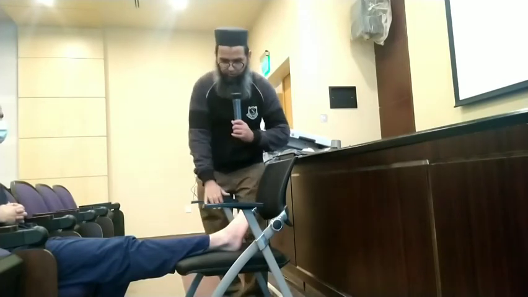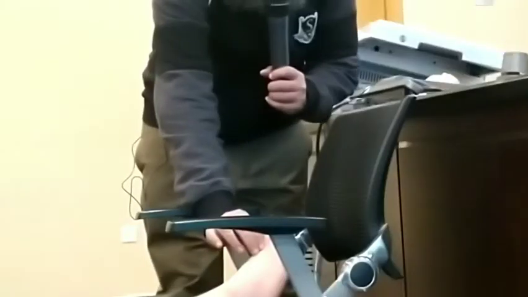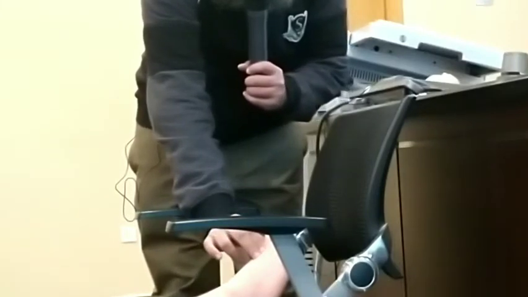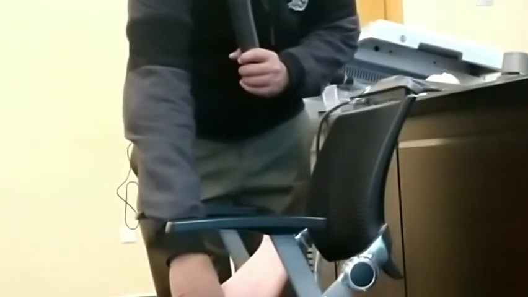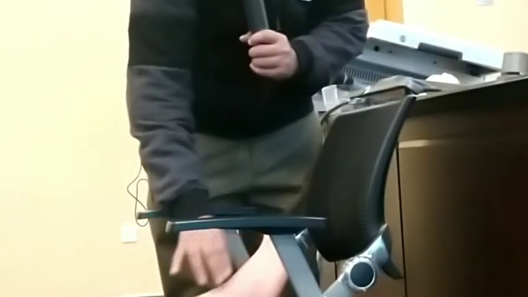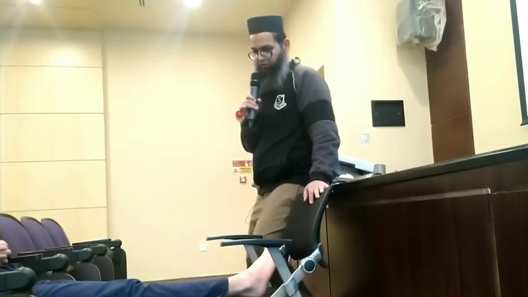Then you need to check for the pulses. We are doing the palpation. So which pulse is this? Dorsalis pedis, and this is posterior tibialis. Okay, so you need to check and comment on the pulses.